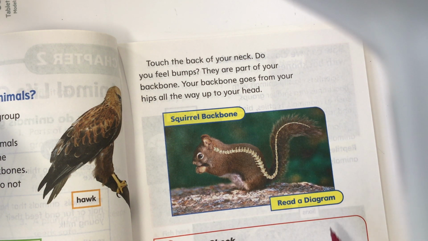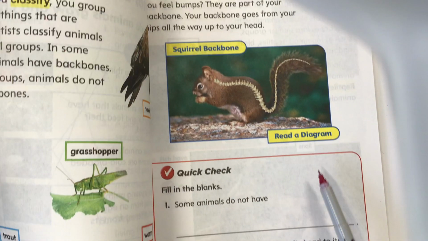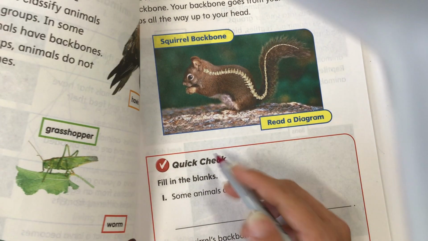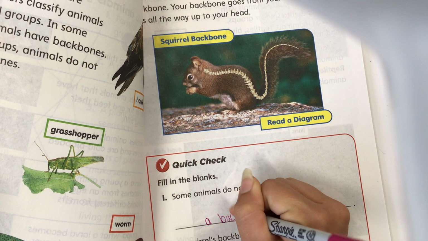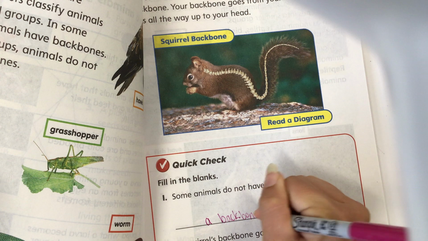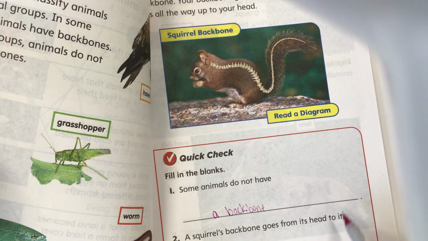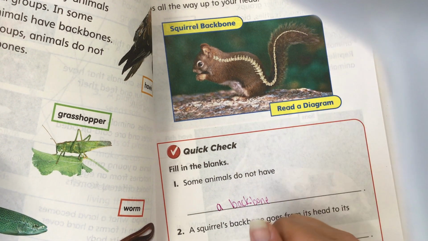Read a diagram. Fill in the blanks. Some animals do not have, we just read that some animals do not have a backbone. A squirrel's backbone goes from its head to its, if you look at the diagram, it goes all the way to its tail.